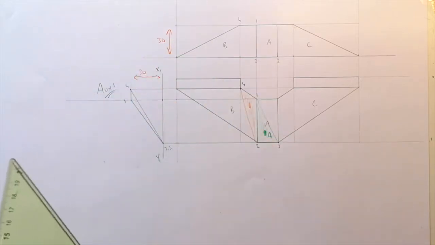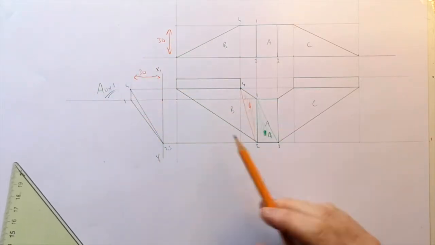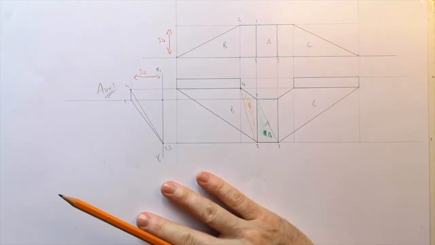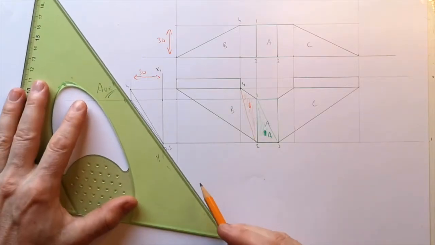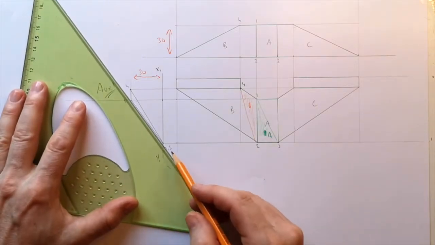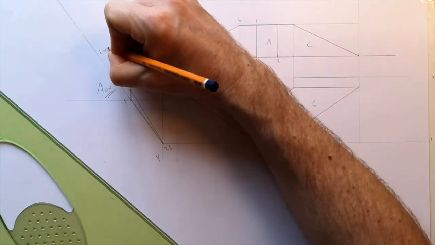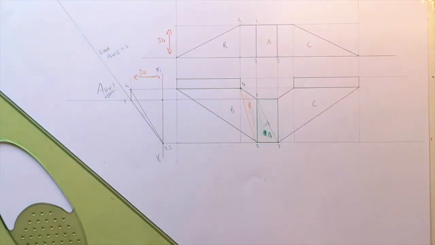Not so bad. Auxiliary 2, we are going to look along the line of intersection. Now I'm actually going to send this one up here because it looks like I have the space and I want to use the space down here for my development. Okay, so auxiliary 2, we are going to look along 1 to 2. Now let's see how big this is.